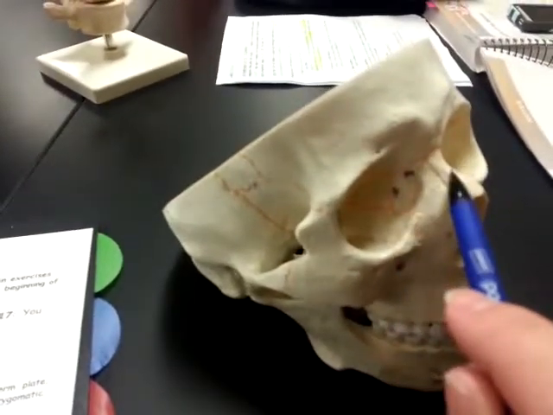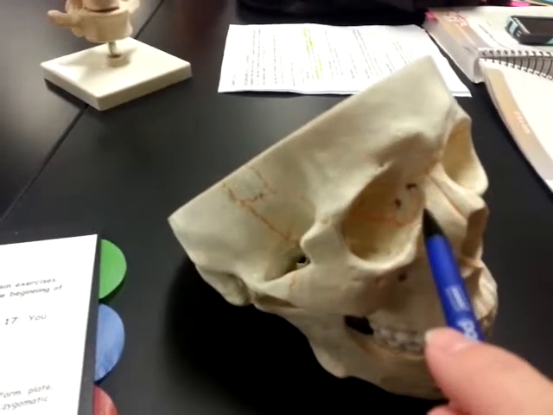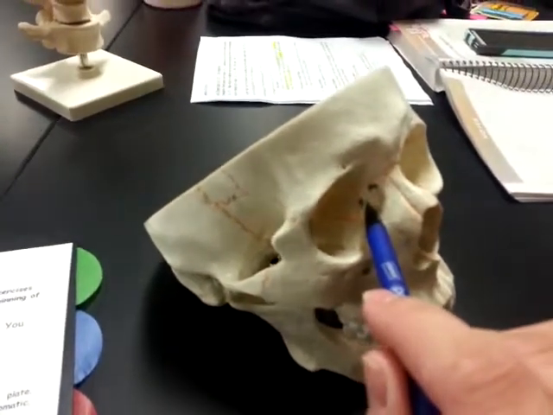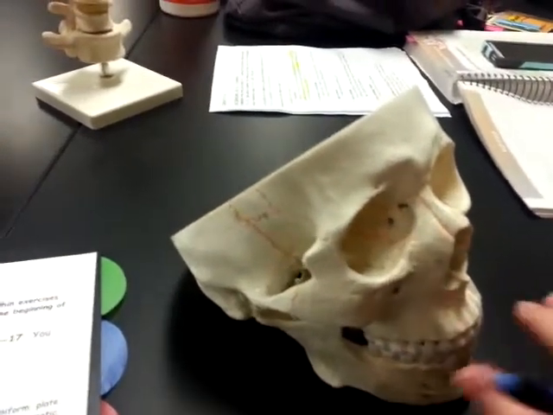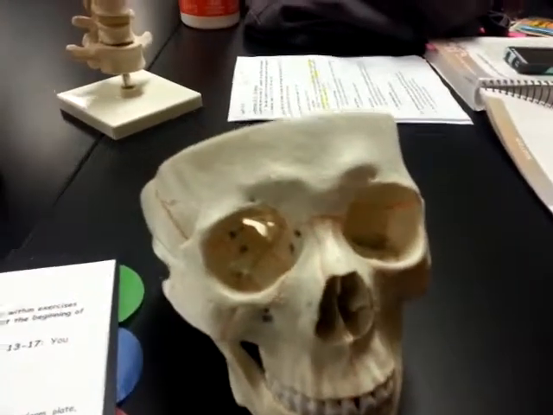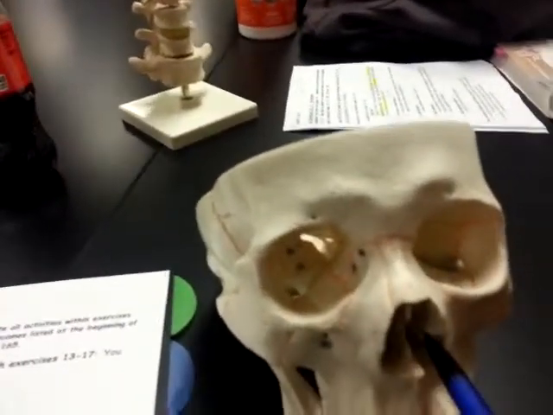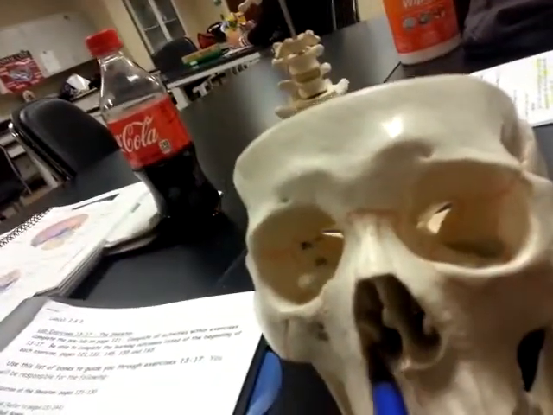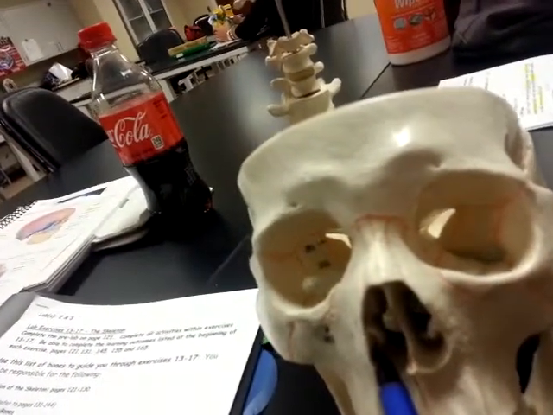Because this is your nasal. This is part of the maxilla. The next one back is going to be the lacrimal. The inferior nasal concha can be located on this side, as well as on this side here.